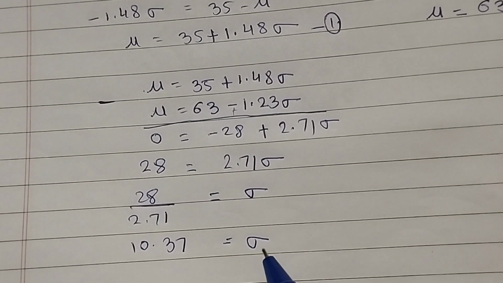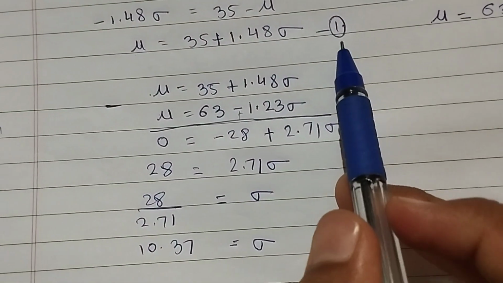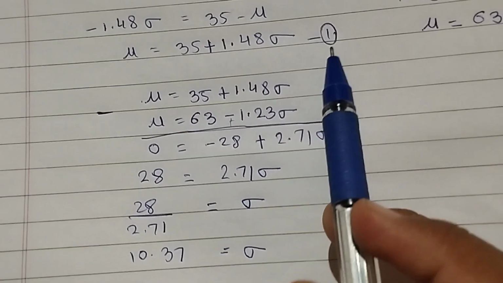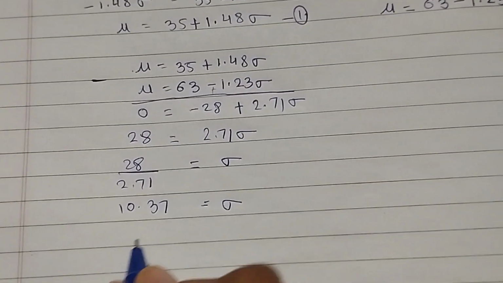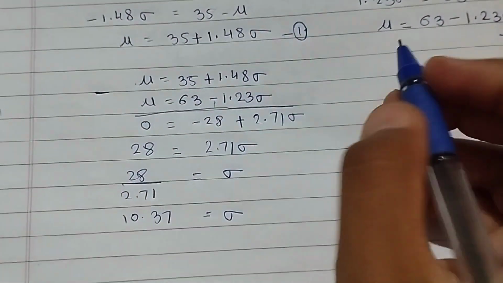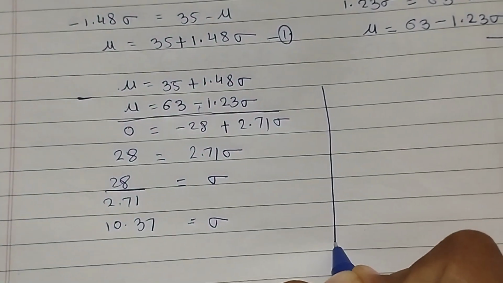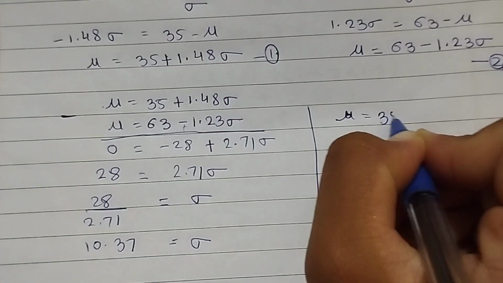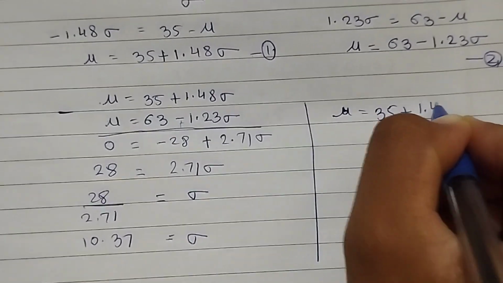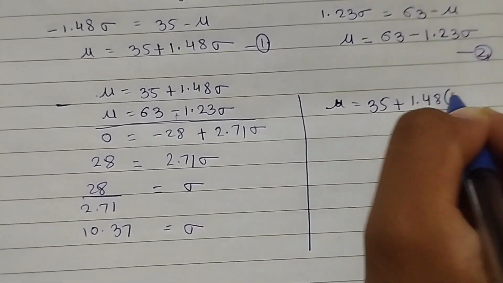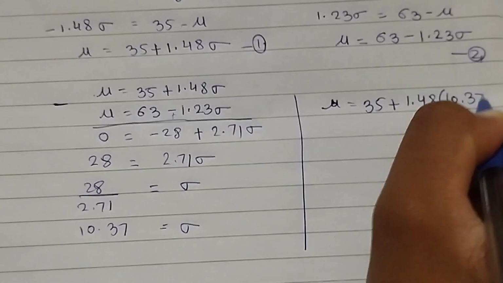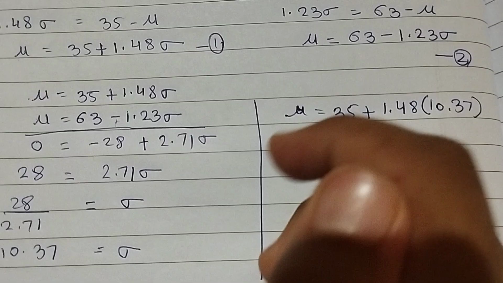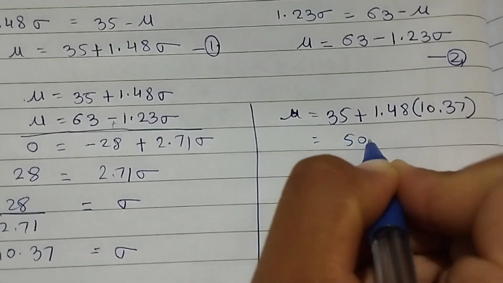Now we put this value in either equation to find the value of mu, the mean. Let's suppose we put it in the first equation. So mu is equal to 35 plus 1.48 into 10.37, which is nothing but 50 plus 34.